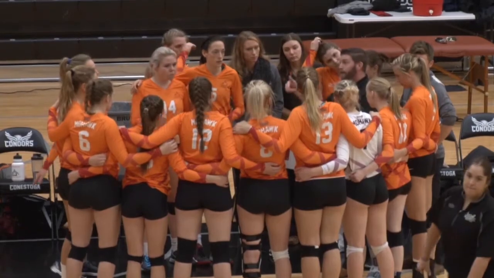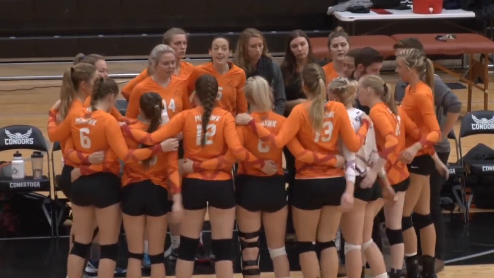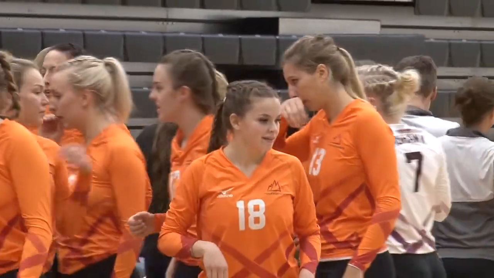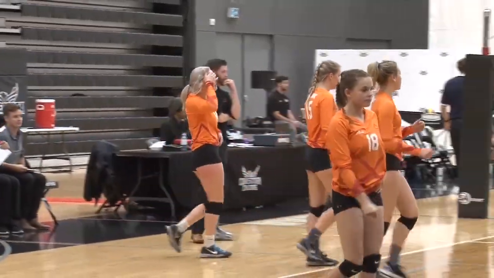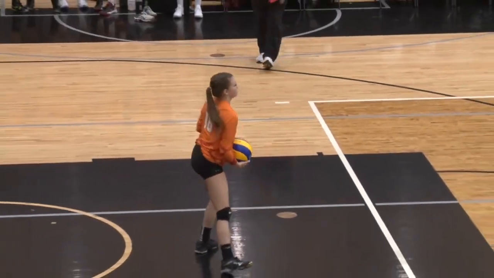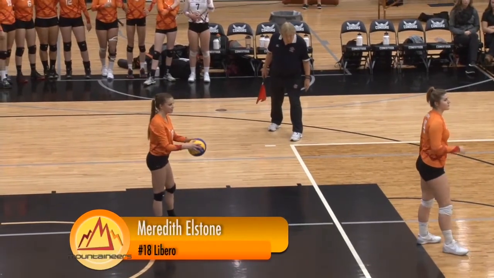It's doable for sure. Yeah, and I'm sure Conestoga is feeling the pressure tonight, especially with their 5 consecutive losses, but they are showing really good defensive play. Yeah, and Conestoga as well, they're looking for their first win at home here, so this is a big game for them too. And the ladies are taken back to the court with Mohawk with possession with number 18, Meredith Elstone serving.